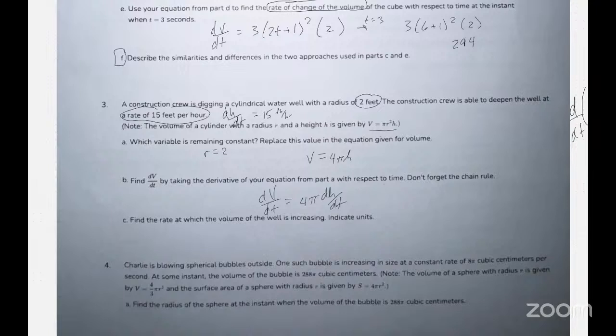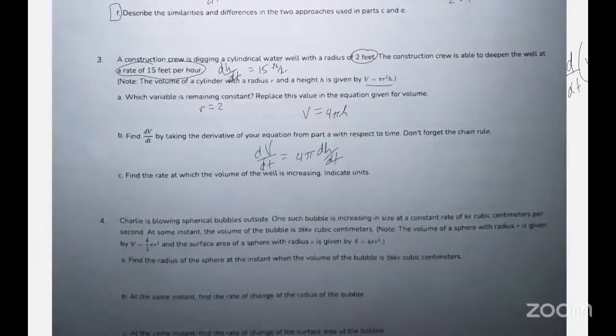Find the rate at which the volume of the well is increasing. Oh, I'm sorry, no, they said dH/dt is 15. There we go. So for dV/dt, I'm going to plug in 15 for dH/dt because they already gave that to us. So it's just 60 pi, and then use the units: feet per hour.